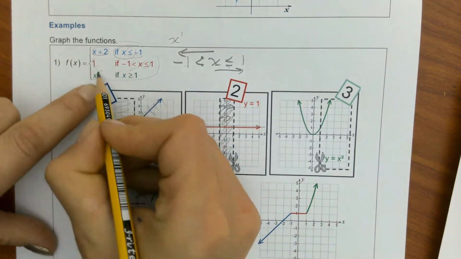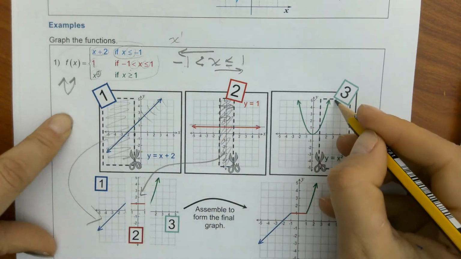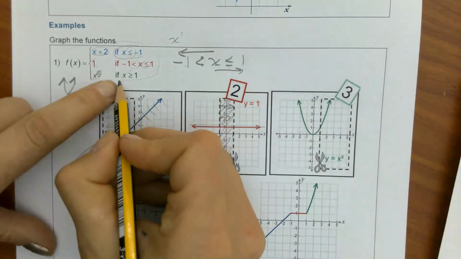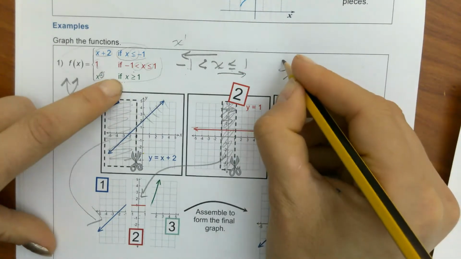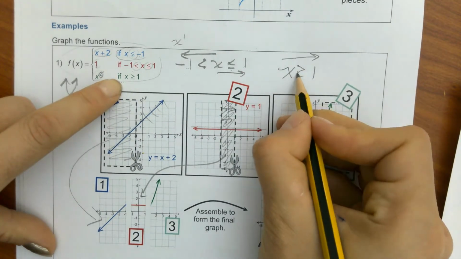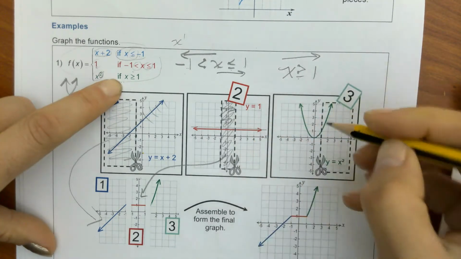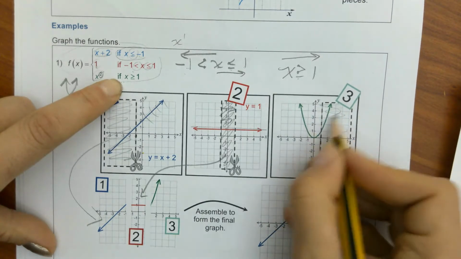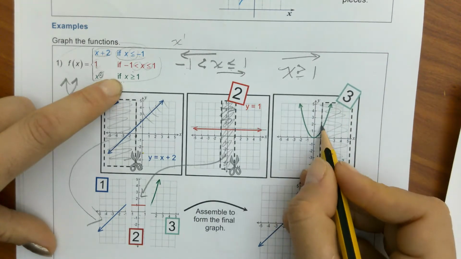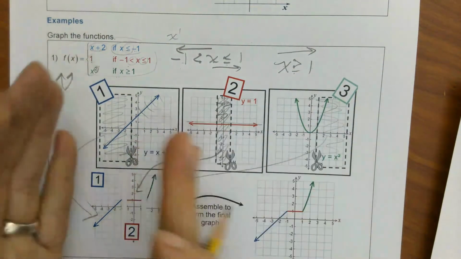Now the last one has a squared, so I know it's a parabola. I graph it, and it says only keep, I'll write it up here so it's bigger. Go from the letter to the number. Only keep everything that's bigger than or equal to 1. So I put a line here and cut this part off. I only take the stuff that's bigger than or equal to 1, and I put it here. And then I squish it together.